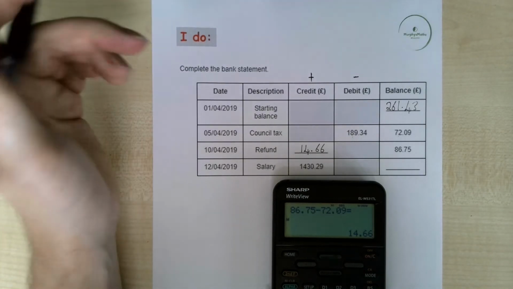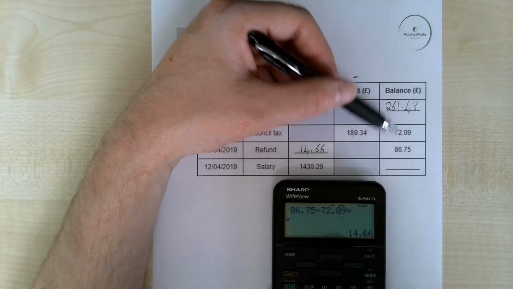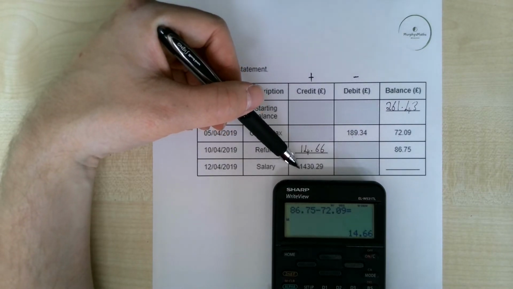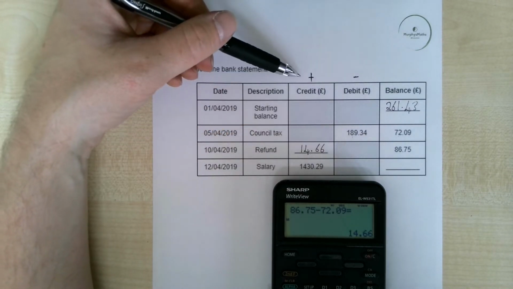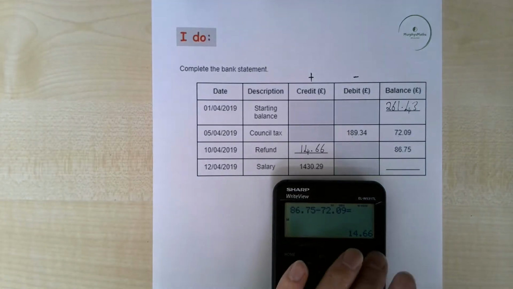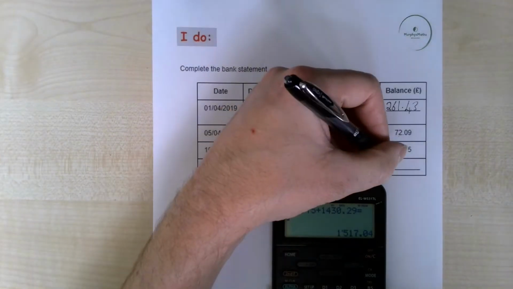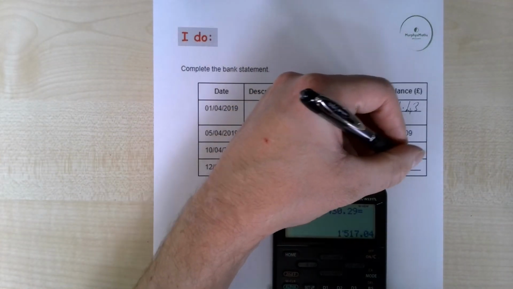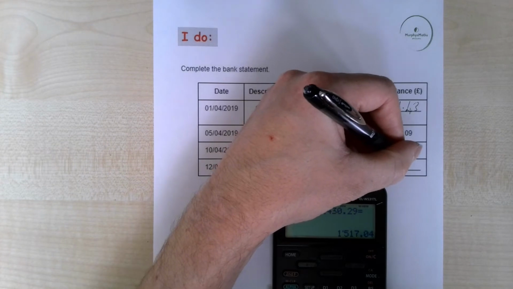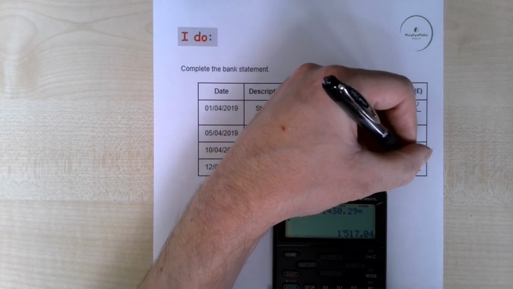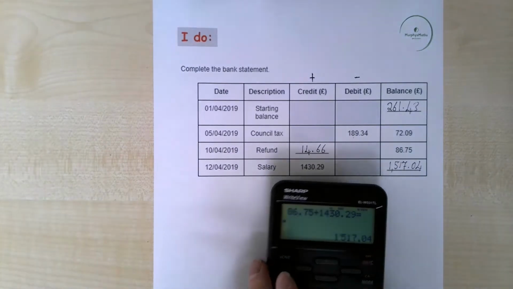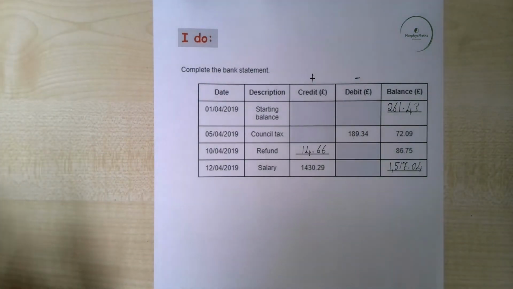And lastly, we've got £86 in our bank. My salary comes in, it's in the credit section, so it's added on to my balance to give a final balance. And we've got a nice healthy balance at the end of the month of 1,517 and our 4 pence. And that's how you complete a bank statement.